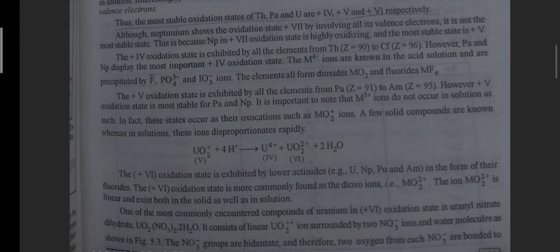The +4 oxidation state is exhibited by all the elements from Th with atomic number 90 to Cf with atomic number 98. However, Pa and Np display the most important +4 oxidation state. The M4+ ions are known in acid solution and are precipitated by F-, PO4 3- and IO3- ions. The elements all form dioxides MO2 and fluorides MF4.